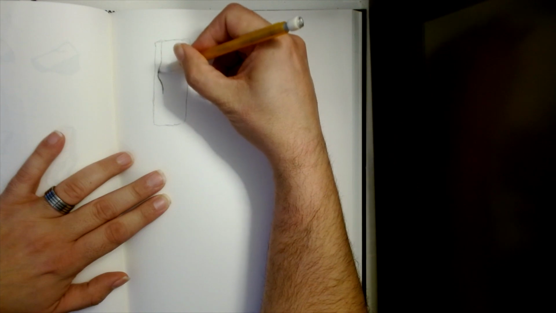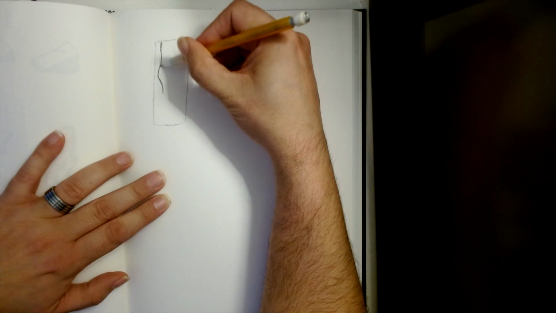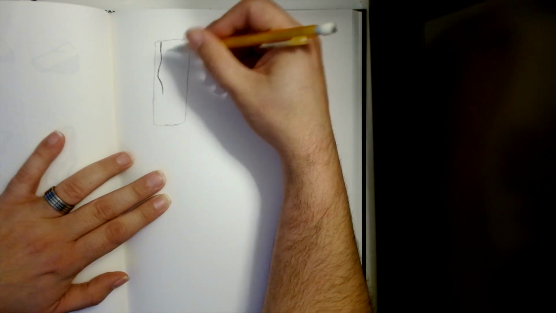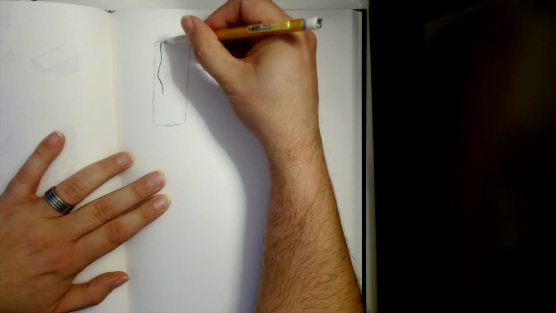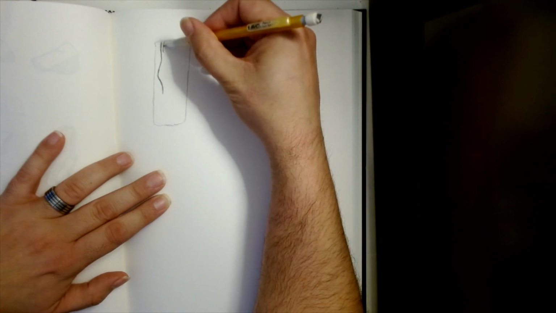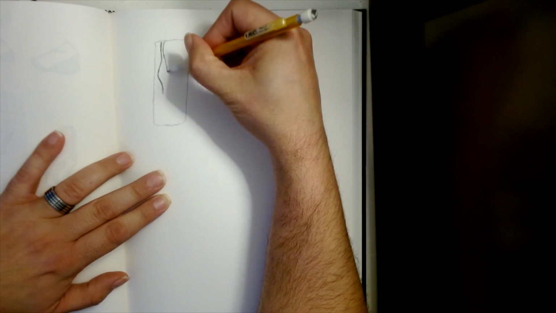And since these are the cracks or the grooves, I'm going to thicken that up. So I've got a little piece coming off right here. I can run off another piece like this, and take that down.